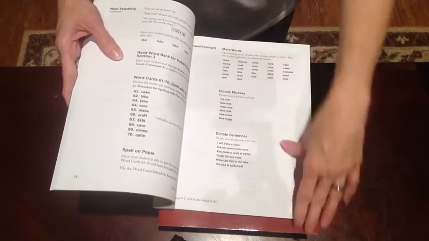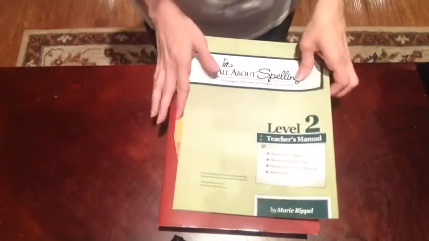So we will see how he tolerates that. He is not much into writing, so I don't know. Instead of having all these sentences to do, he'll probably have a couple, and if he does them correctly, then we won't do any more. We'll just have to see. We'll play it by ear.